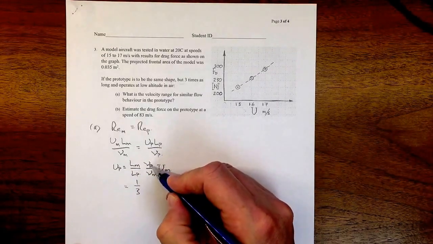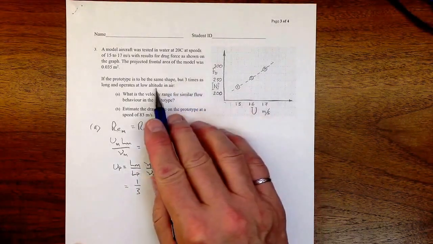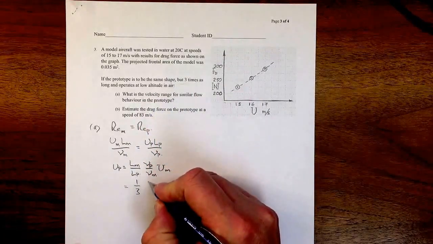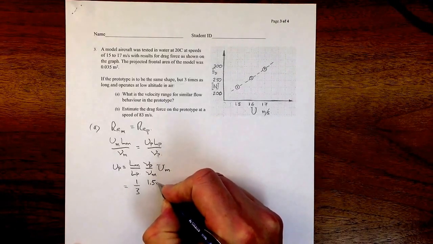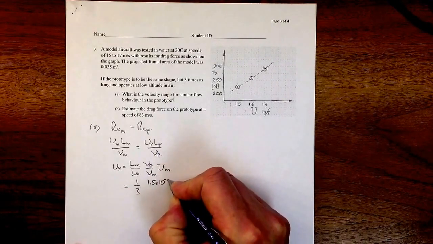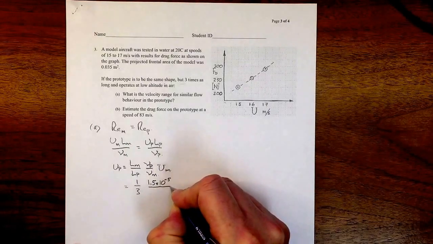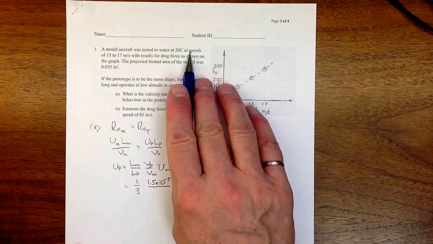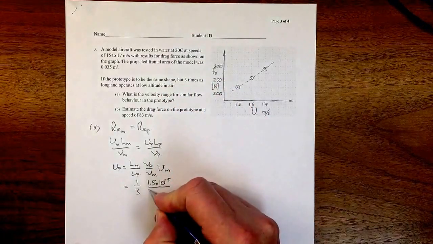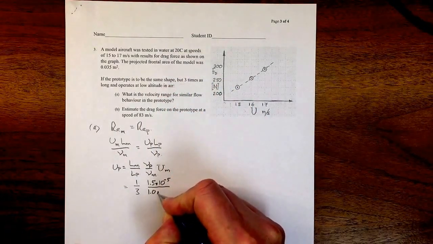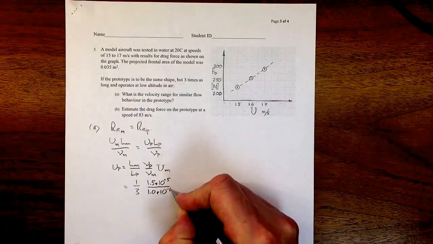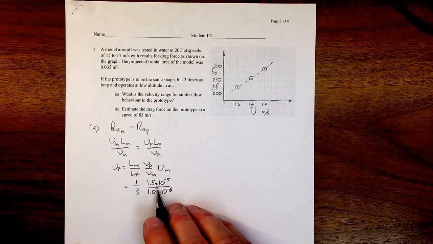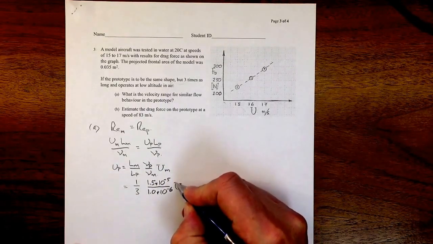And viscosity for the prototype is going to be operating in low altitude air. So the kinematic viscosity will be about 1.5 times 10 to the minus 5 meters squared per second, divided by the kinematic viscosity for the model. If it was water at 20 Celsius, that will be about 1 times 10 to the minus 6. So the air is about 15 times higher kinematic viscosity times the velocity for the model.